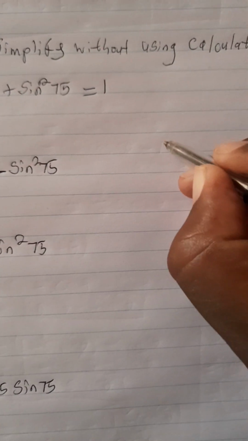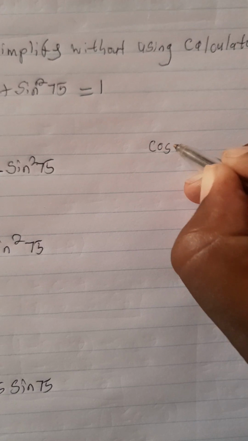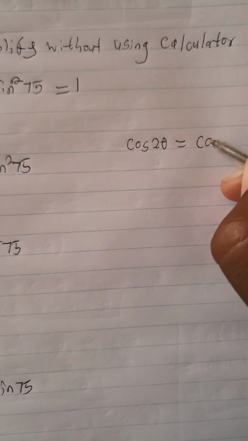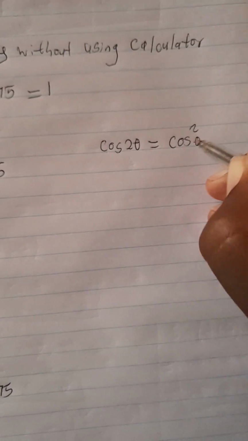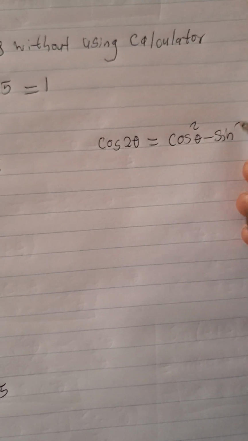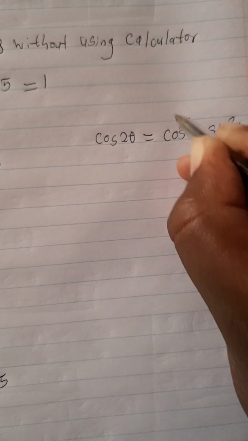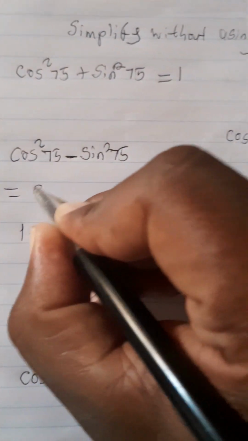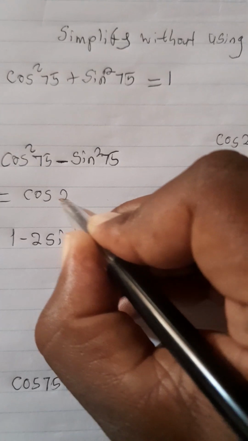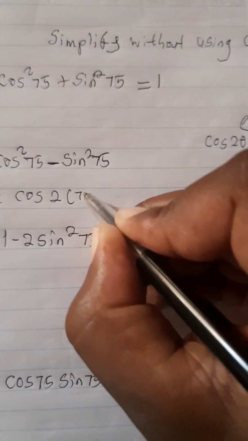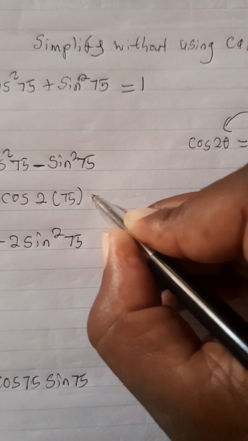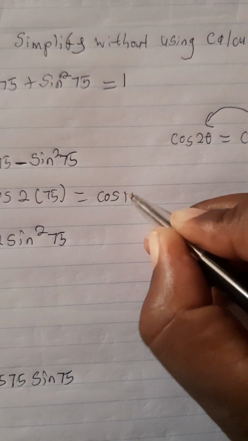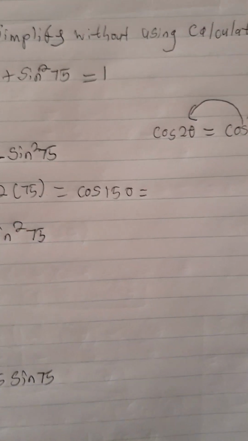Remember, it reminds us of this identity of cos 2 theta, which will give you cos squared theta minus sine squared theta. So in other words, it will be cos 2 multiplied by 75. That will give us cos 150.